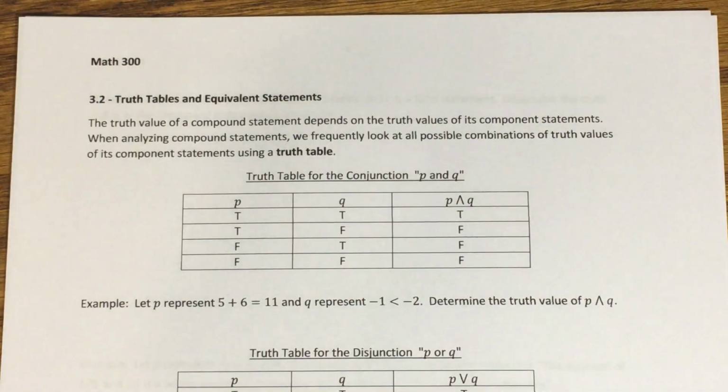Okay, so we're in 3.2 now, and just quick review. In 3.1, we introduced the basic concepts and terms for symbolic logic. Talked about what statements were, and we talked about some logical connectives like and, or, and not, or as we call them in logic, conjunctions, disjunctions, and negations. And we didn't do a whole lot of analysis with those things. It was more just kind of getting used to the terms.